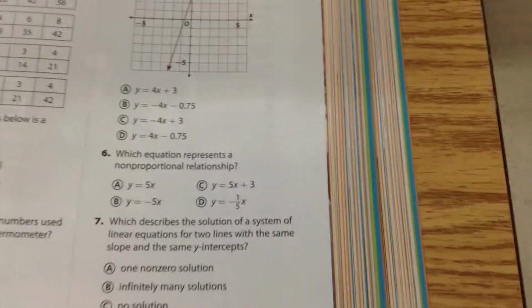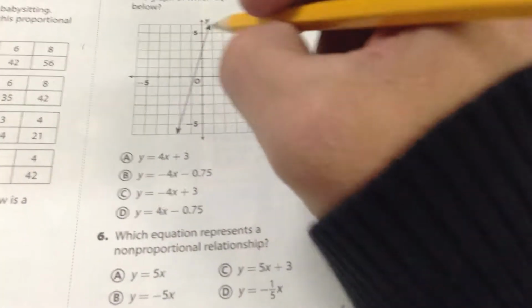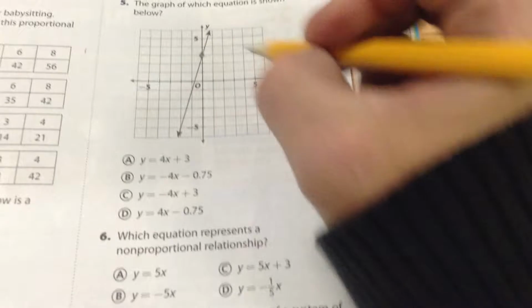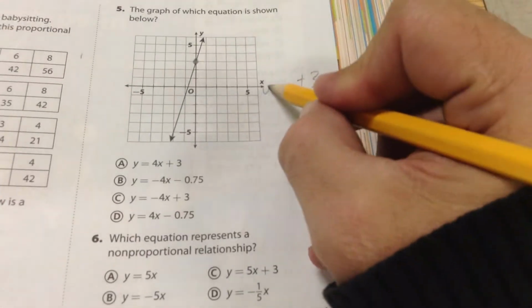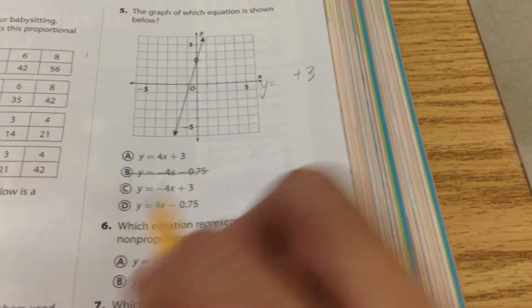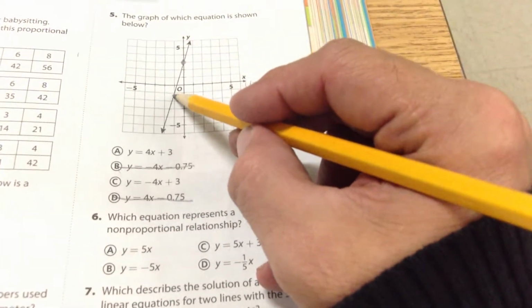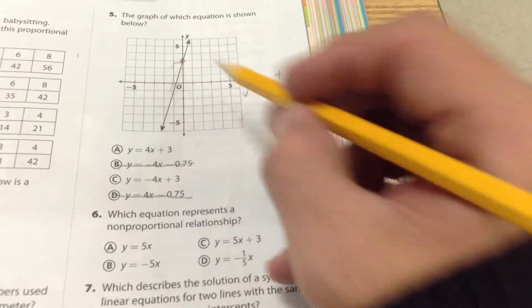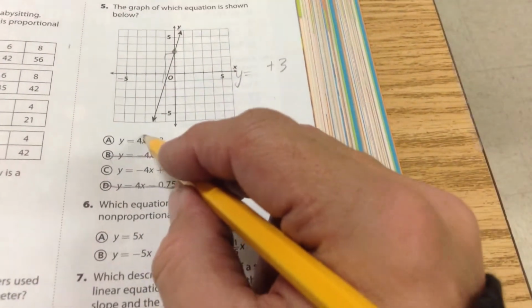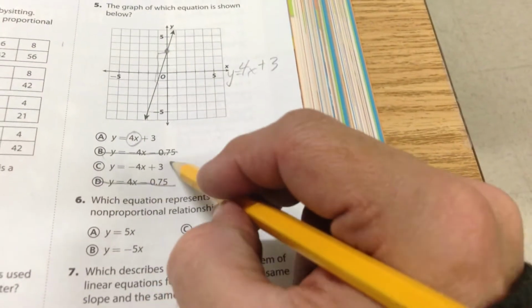Okay, let's see. This one here, the graph, which of these is the graph? Well, the first thing I should look at is right here. That means no matter what, my equation is going to end in +3, which eliminates that answer and that one. And since from any point, as you go up and right, it's a positive slope, that means it's got to be this one because that's a positive slope. This one would slope in this direction because it's negative.